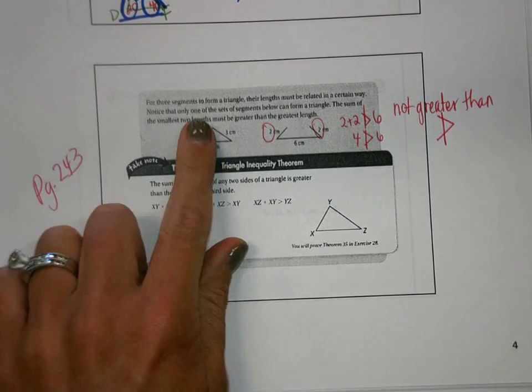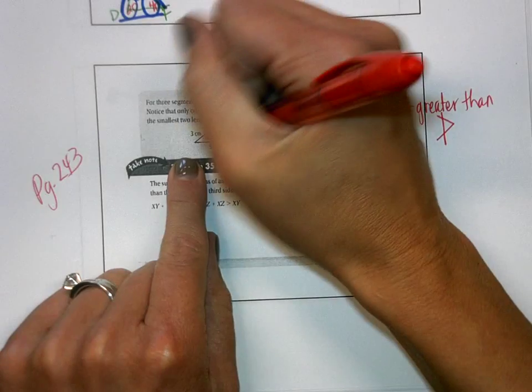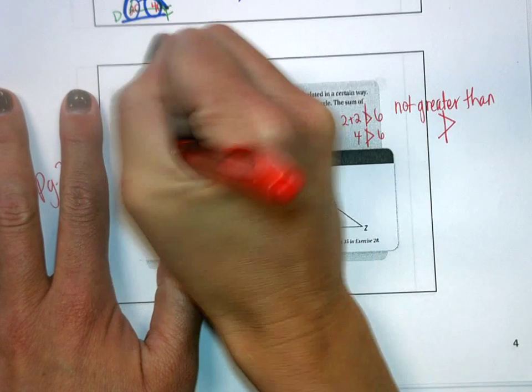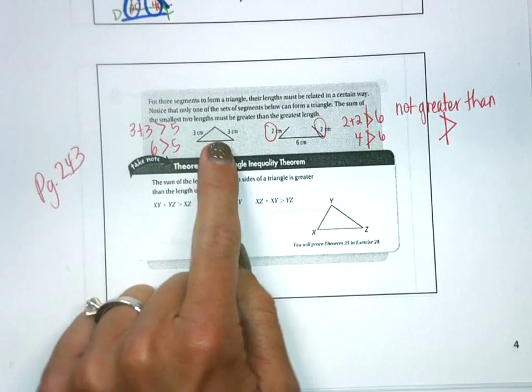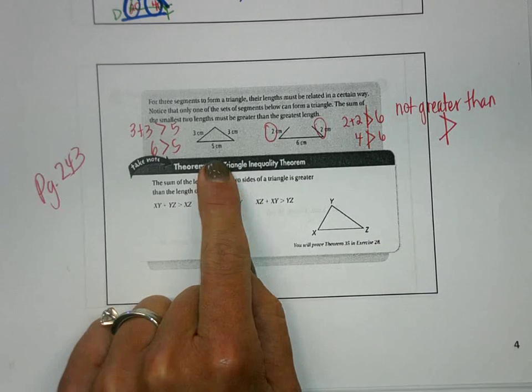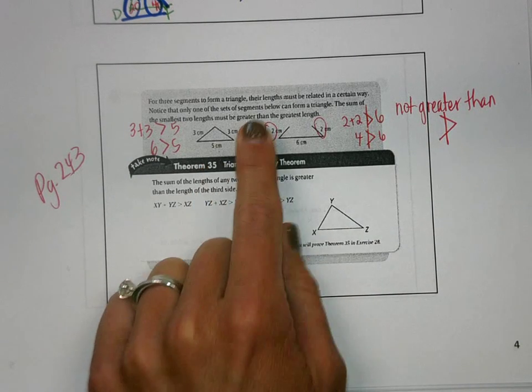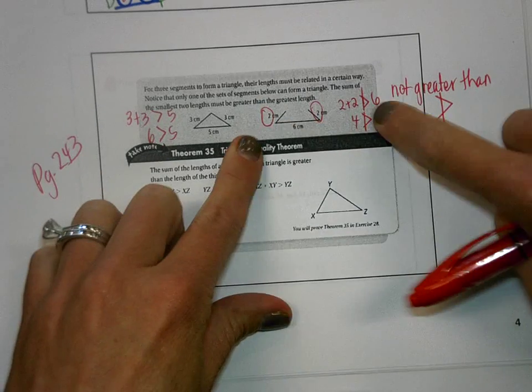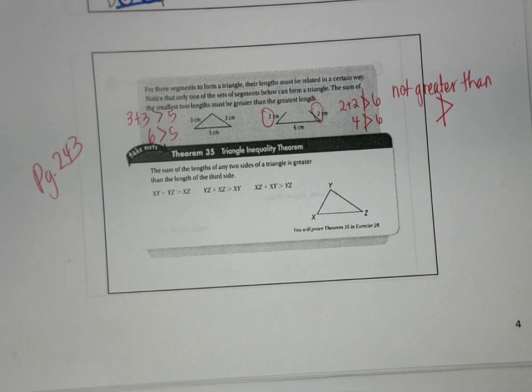Now over here, if I were to add the 2 smallest lengths, 3 plus 3 is greater than 5. 6 is greater than 5. So 3, 3 and 5 can make a triangle, but 2, 2 and 6 can't. And the reason is that the 2 sides cannot match up with a length of 6. Okay, it will not make a triangle.